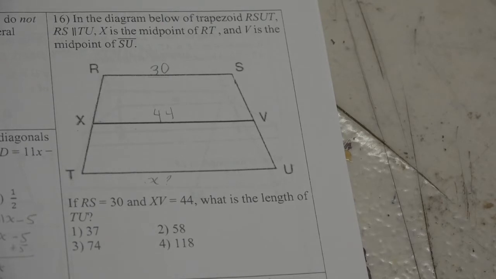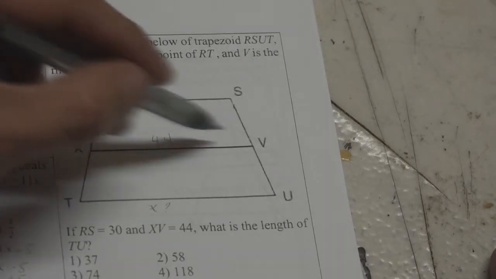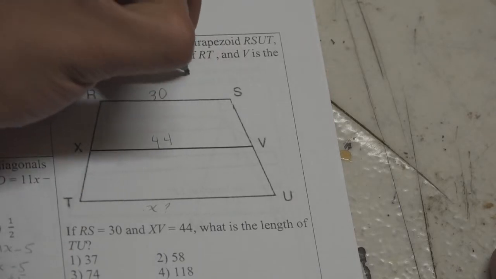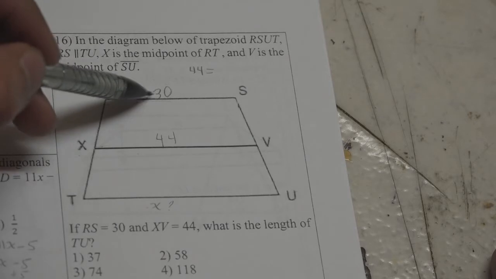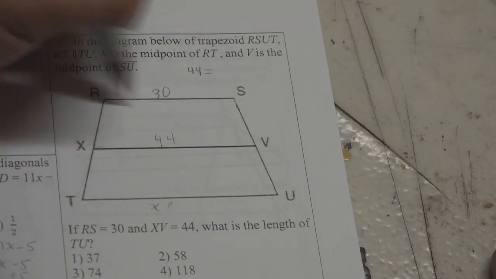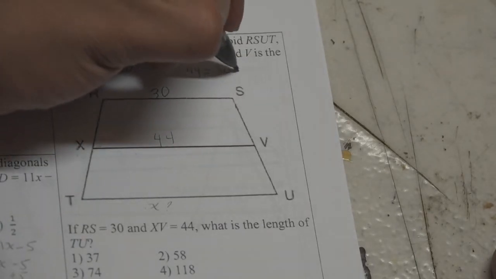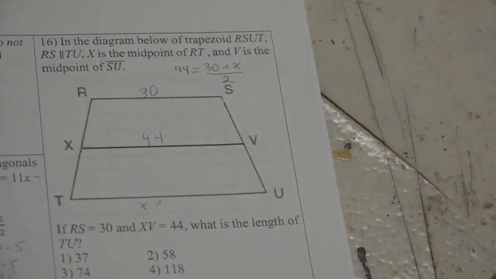So how do I do this? I just said it again. The length of the mid segment right here, in other words, the length of 44, is determined by the average of the bases. This is one of the bases, this is another base. So this is 30 plus X divided by 2, because there's only two bases, right?